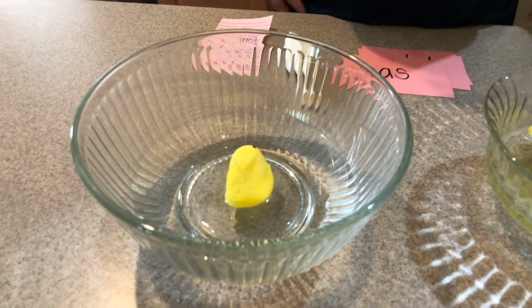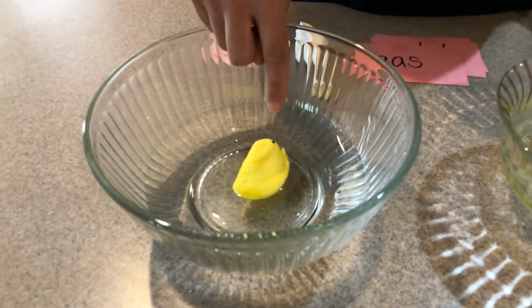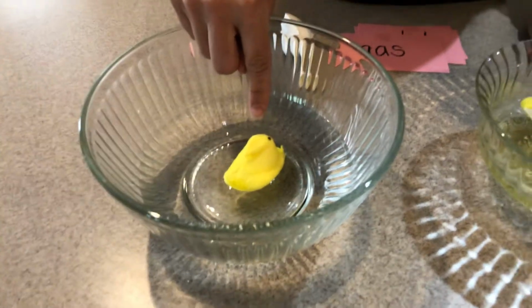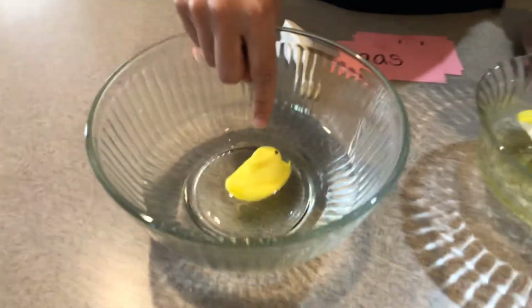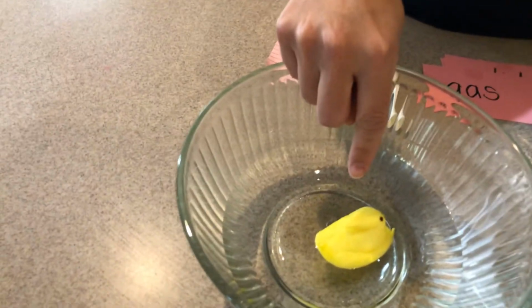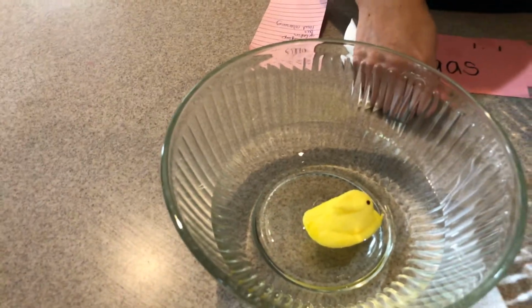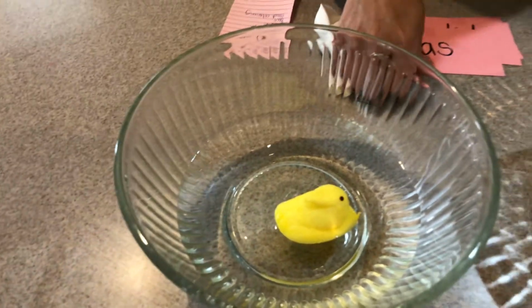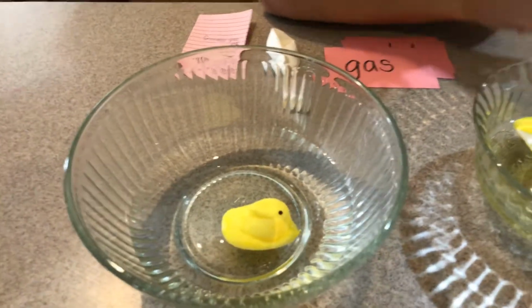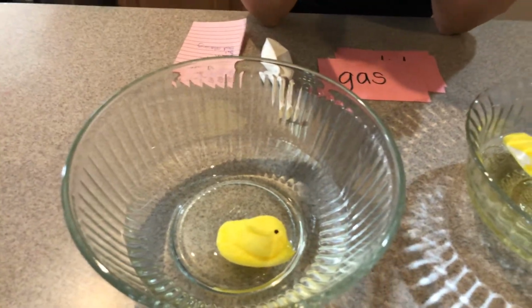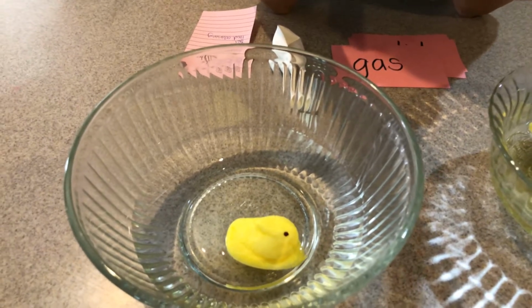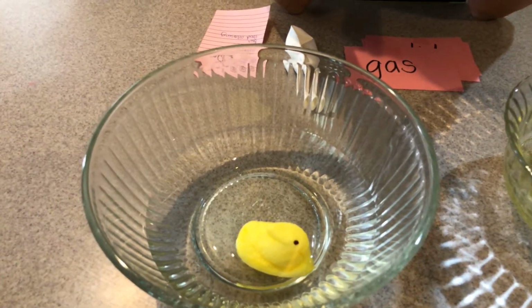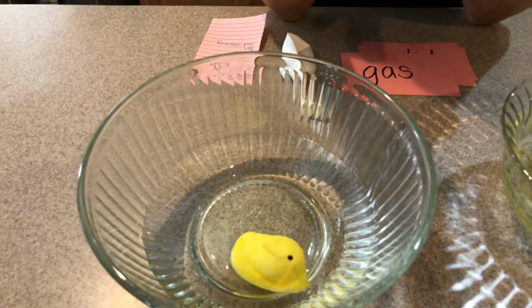I'm just watching it right now. It went down deeper into the water much faster, and I think that's because it's harder. I think that what's happening inside this Peep is that when you make it cold, all of the molecules in the air are actually getting closer together, which makes it feel harder.